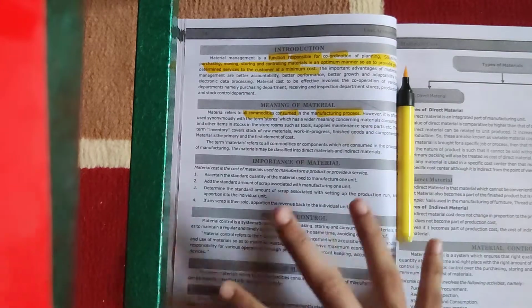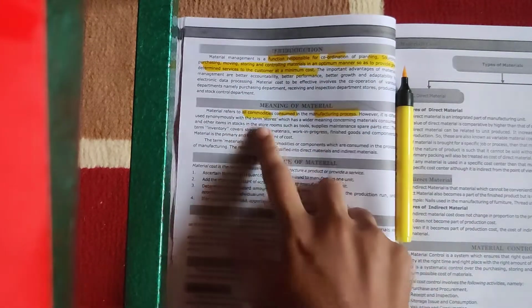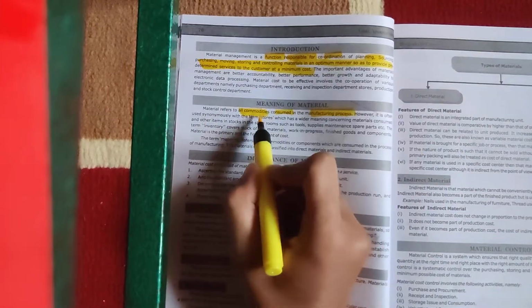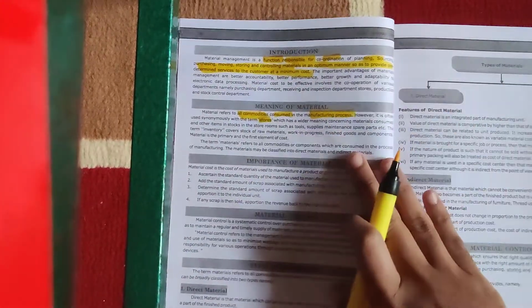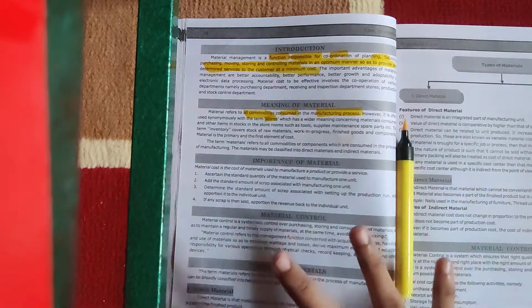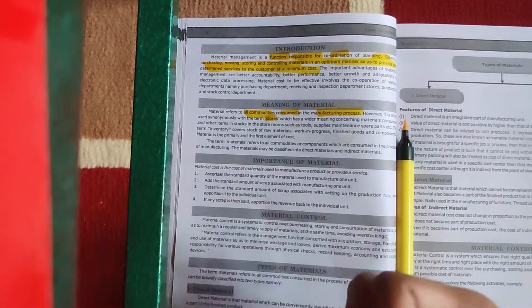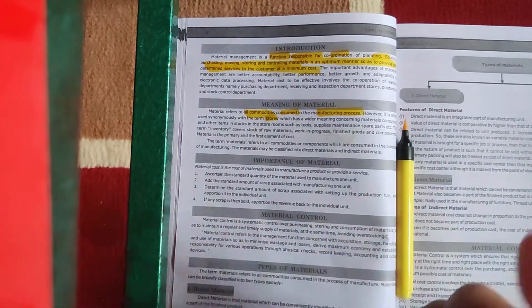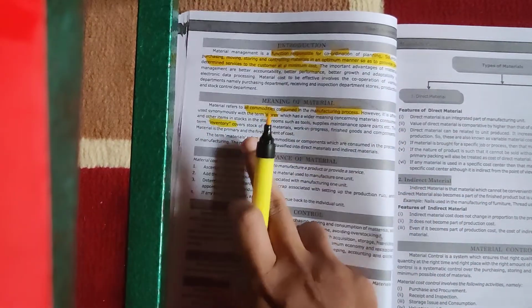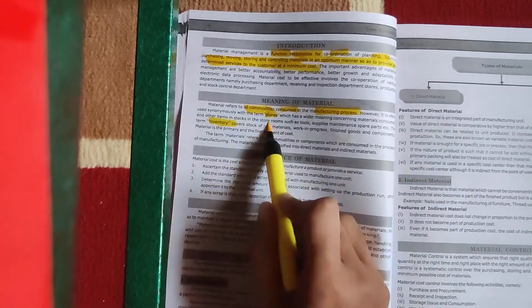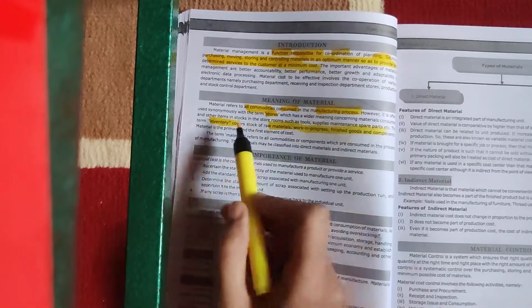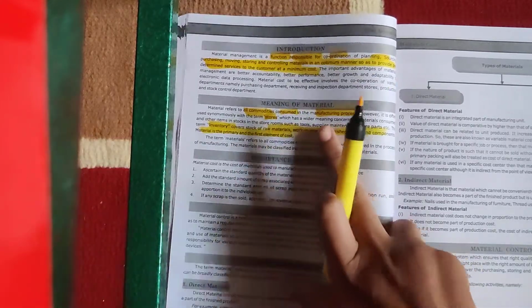However, it is often used interchangeably with the term stores. Okay, basically even material is used with the term stores, which has a wide meaning. Okay, basically materials has a very wide meaning. Now it also means inventory. Inventory is nothing but it basically means your raw materials, your work in progress, finished goods, components. Okay, now this can be asked for 2 marks.